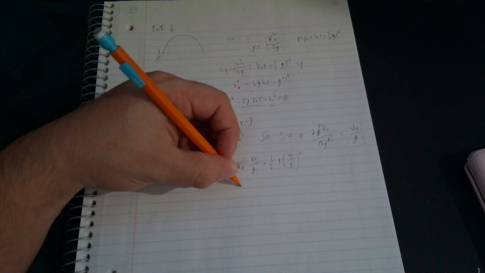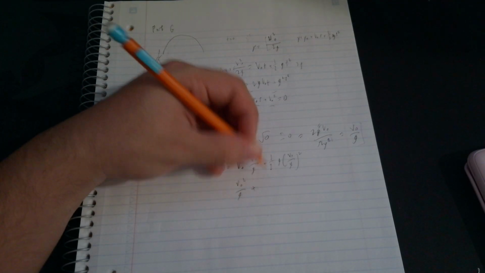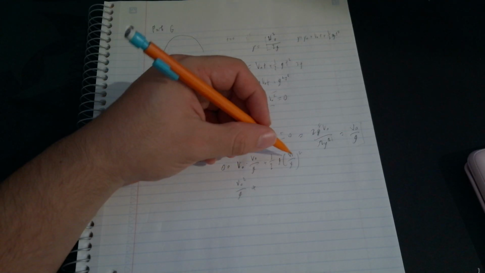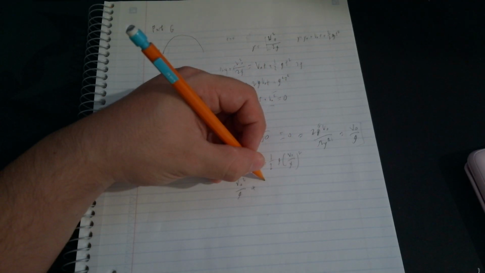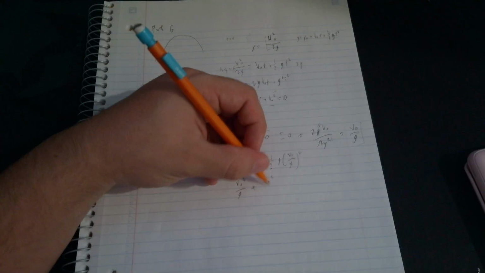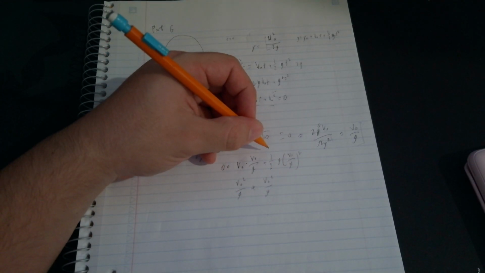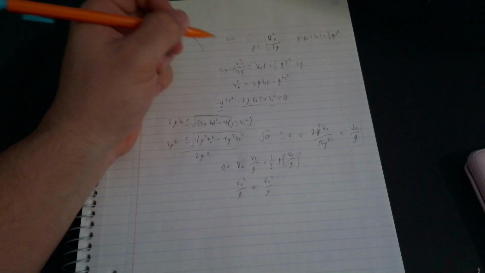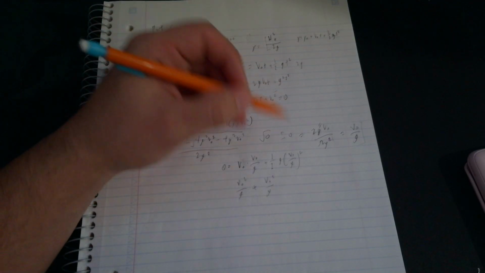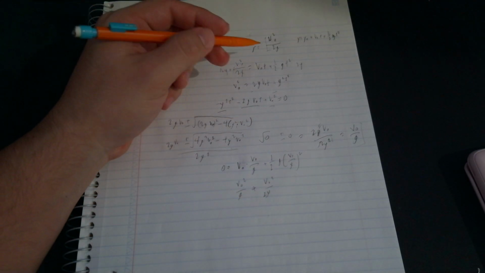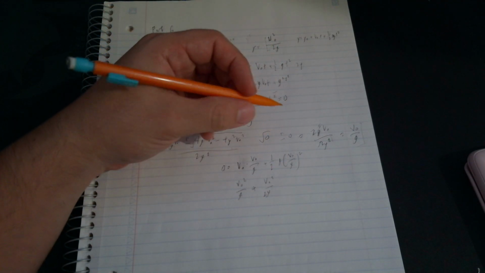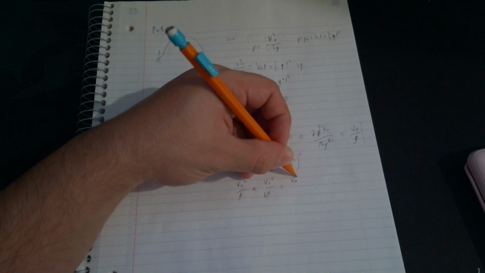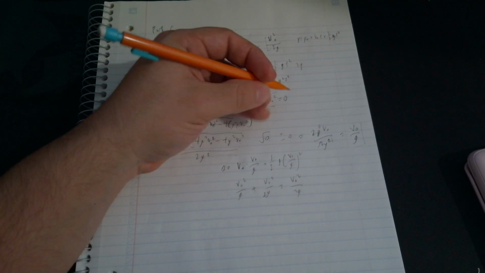This becomes v initial squared over g plus v squared, g squared, which will actually turn into v squared over g plus 1/2, which would be just 2g there. And since we're adding 2 of the same thing, it's just going to give us v squared over 2g.